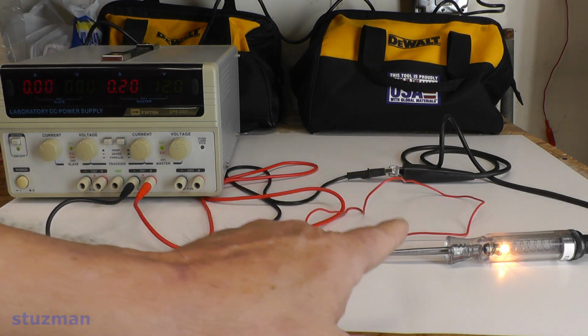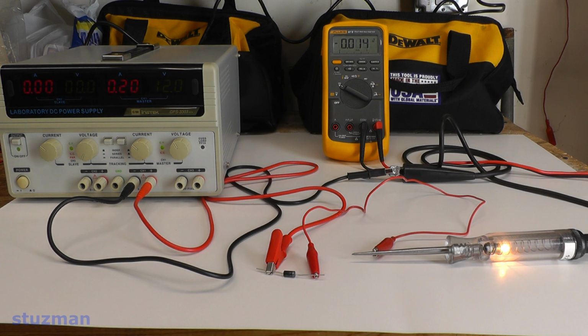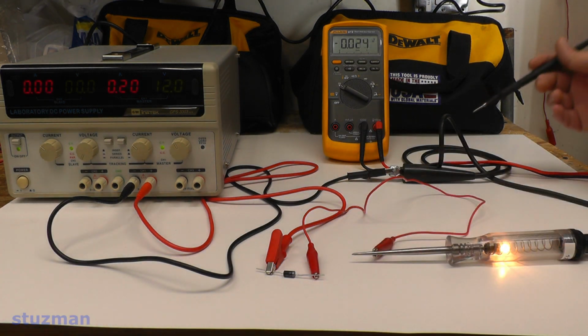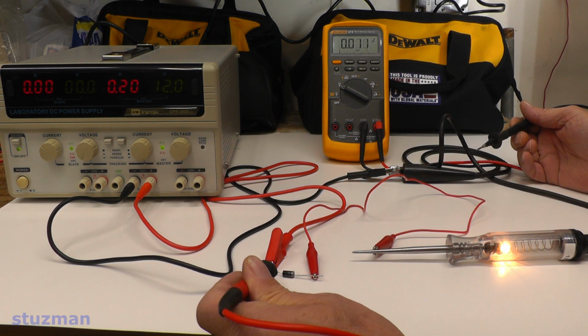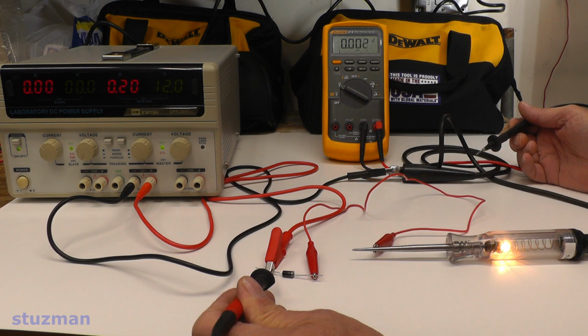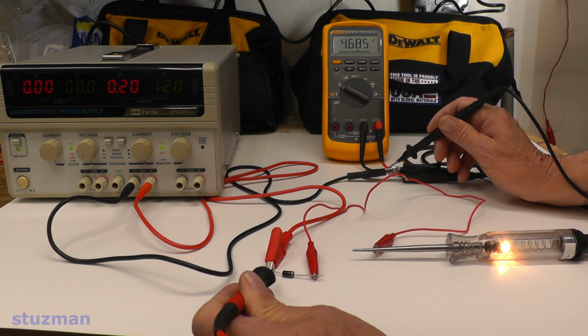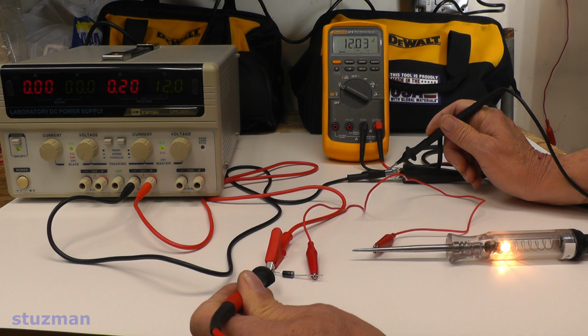Now you can see that the light is on. Now let's take a look at some voltages. I'm going to take a look at the voltage that's coming directly out of the power supply. I'm on the anode of the diode, and I'm on the DC negative of the power supply. So I have 12.03 volts.